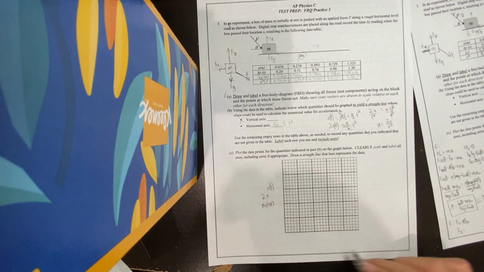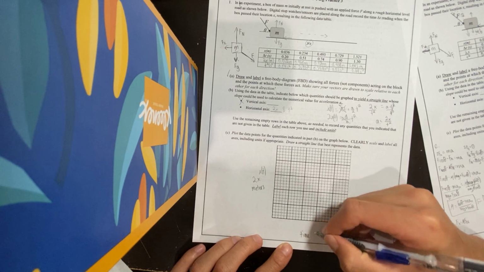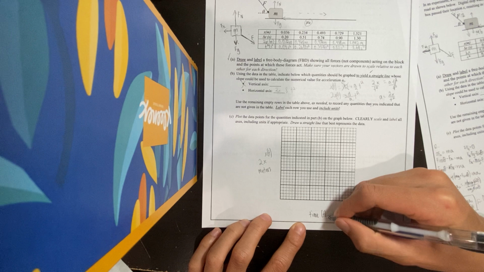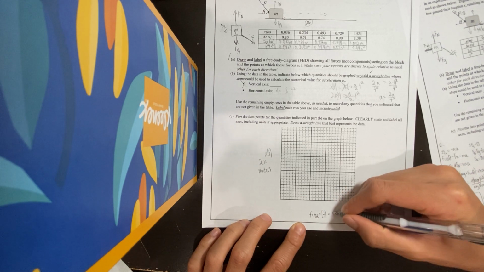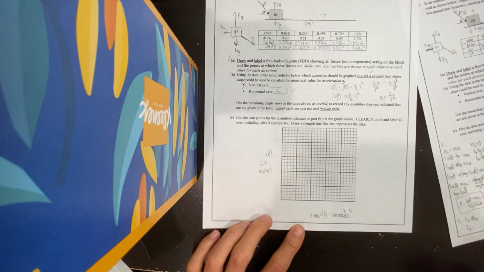And our x direction is going to be time, which is t, which is also going to be in seconds squared.